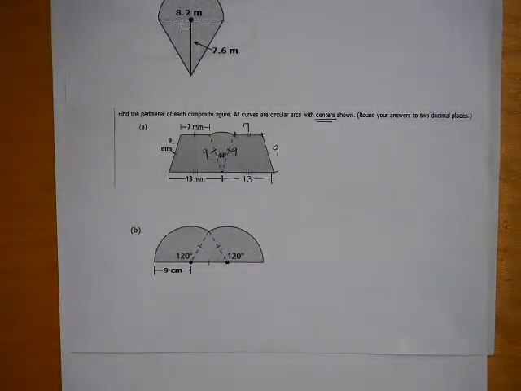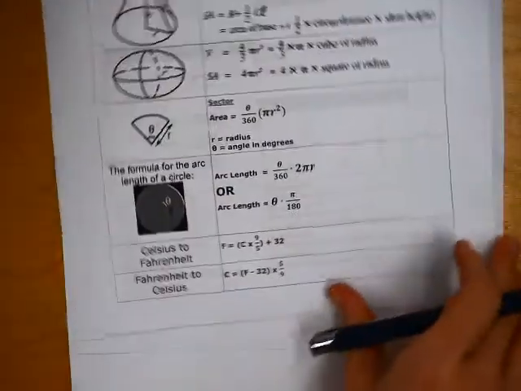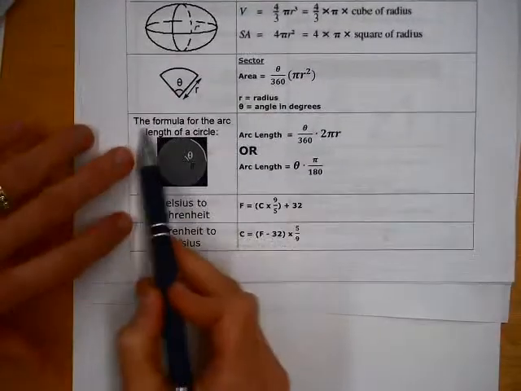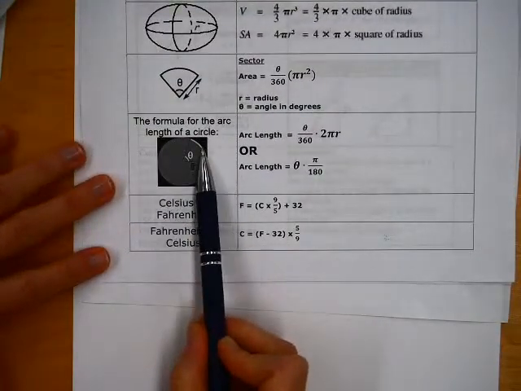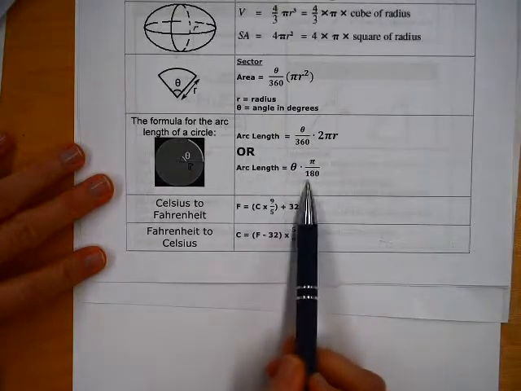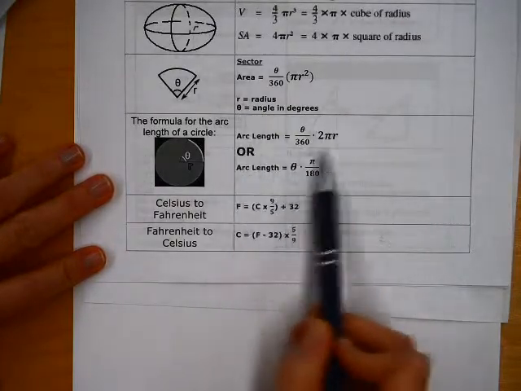And so again, if you have run that formula sheet off, you will see that on the second page, the formula for the arc length of a circle is given. There are two different formulas. I'm going to use this top one.